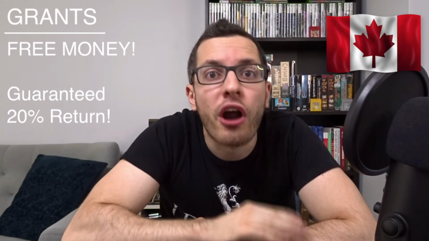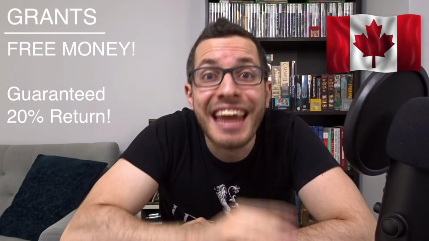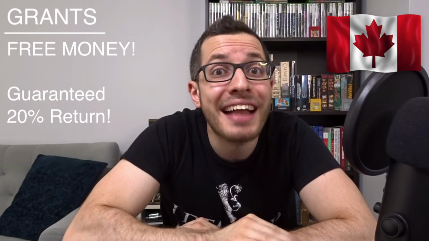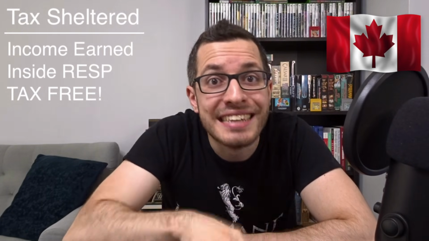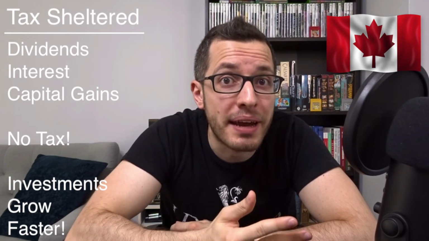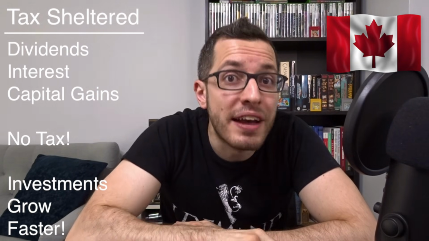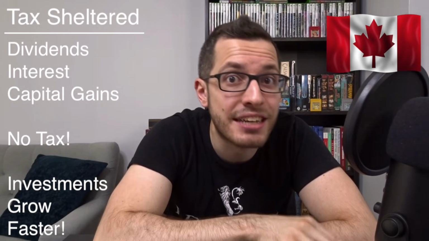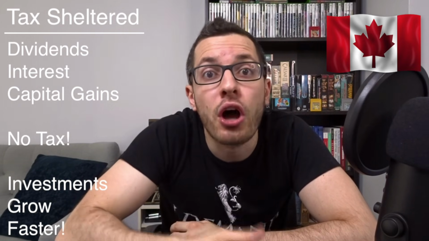First, the government will match 20% of the contributions you make to an RESP, up to a certain limit, which I'll get to. These grants are free money from the government, and it guarantees at least a 20% return on your investment. That's amazing. The second benefit is that the RESP is tax sheltered, so any income you earn inside the RESP will not be taxed. So any dividends, interest, or capital gains you make will be tax-free, and so your investments will grow much faster inside an RESP than they would in a non-registered account.